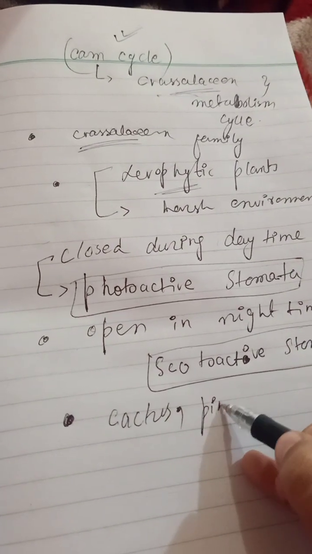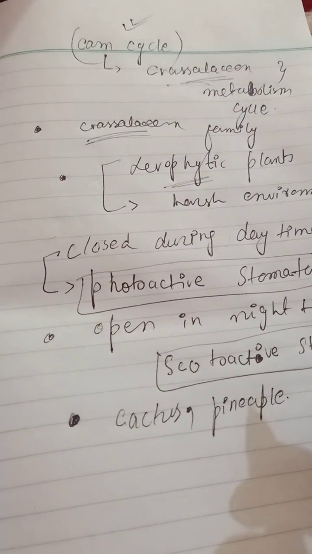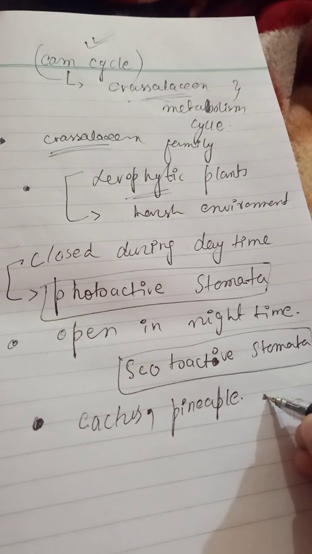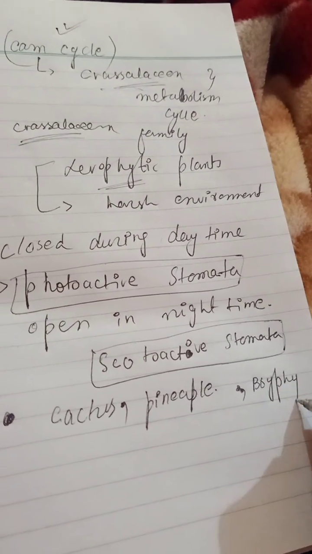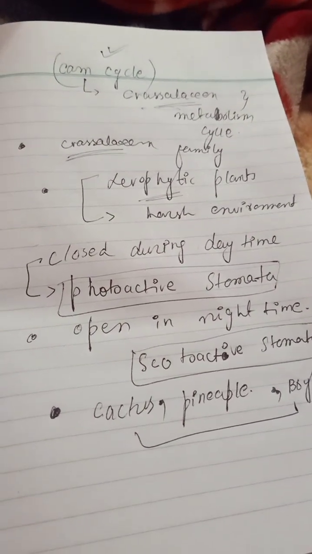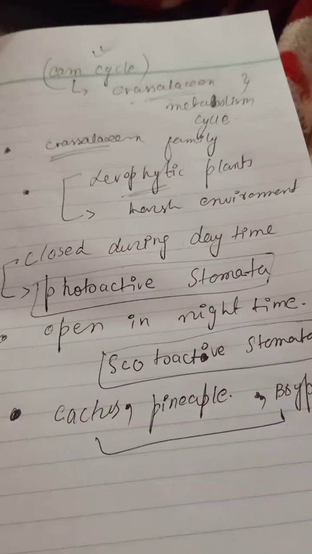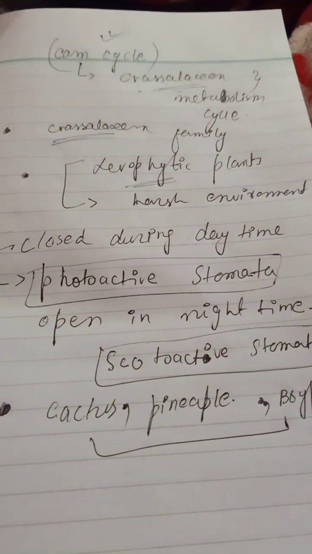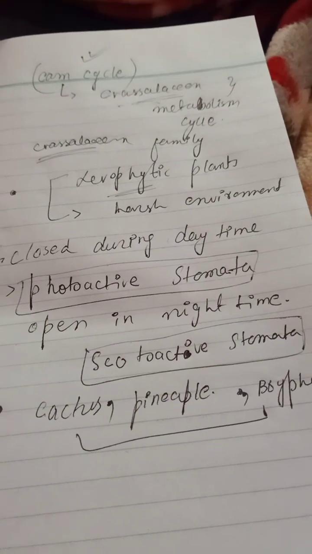pineapple, as well as Bryophyllum can be an example. These are all plants related to xerophytic plants. These are xerophytic plants and they are from the Crassulaceae family.